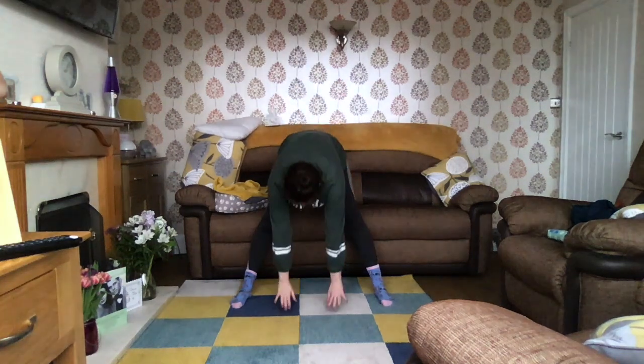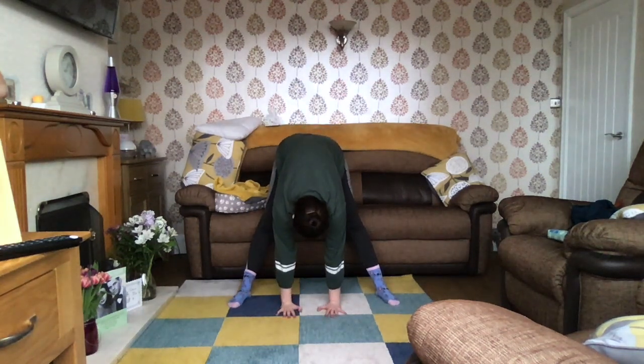Okay, so for the next one, we're going to do our standing straddle stretch. Okay, so for this one, again, I'm stood with my feet apart in my star shape. I need to make sure that my legs stay nice and straight all the time. Okay, so when I put my hands on the floor, I'm going to keep my legs super straight. Okay, we're ready? I'm going to put my arms down, and I'm going to reach to the floor, and I'm just going to hold it here.